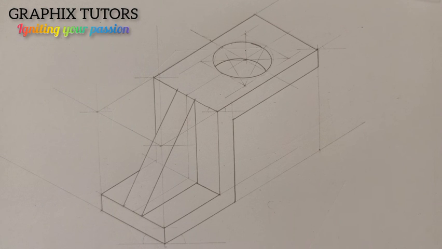And you should do your dimensioning. It will help you very well.